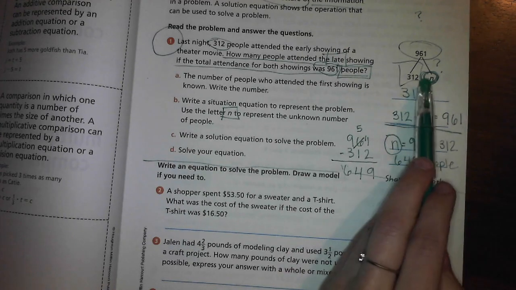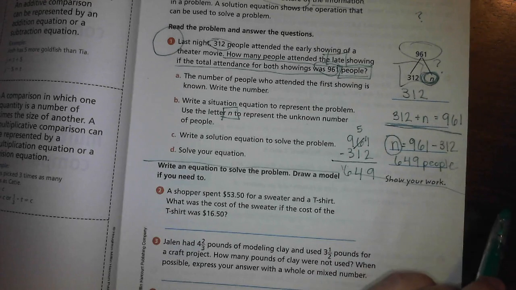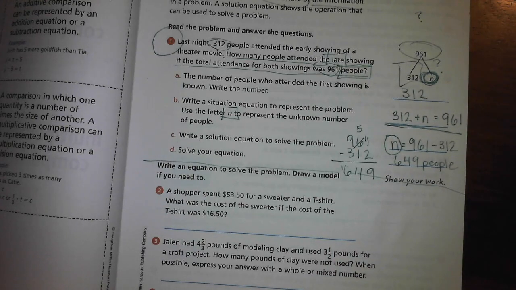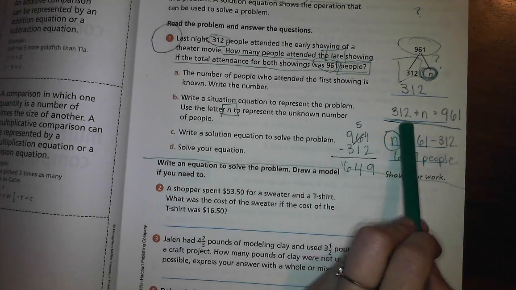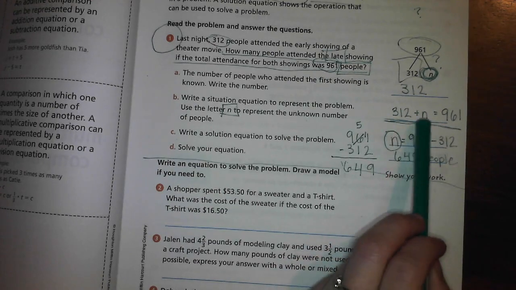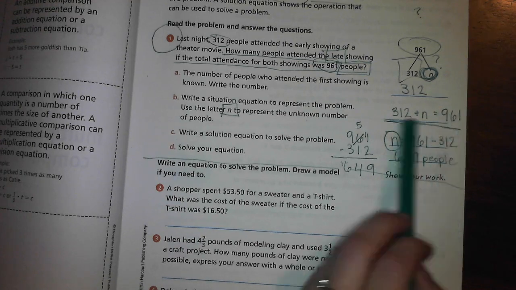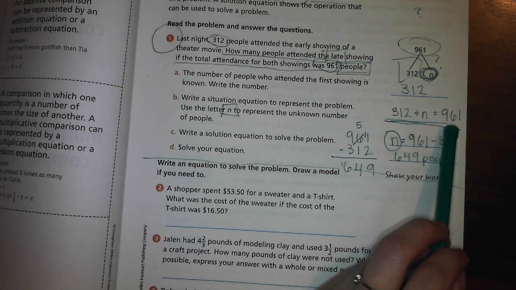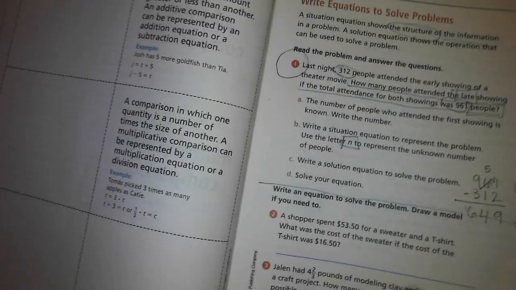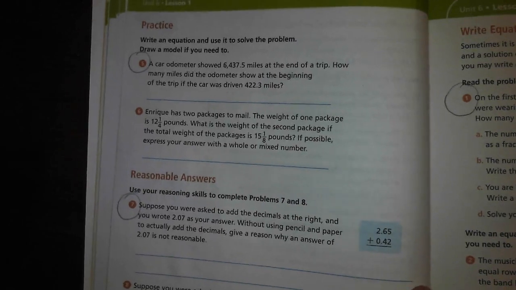If we were then to complete our little triangle up here, this n, we would write 649, because 649 plus 312 equals 961. If I were to go back up to my situation equation and plug in 649 where this n is, then the equation would be completed, okay? We're going to do one on the other page. It's really just a way to break down problem-solving questions.